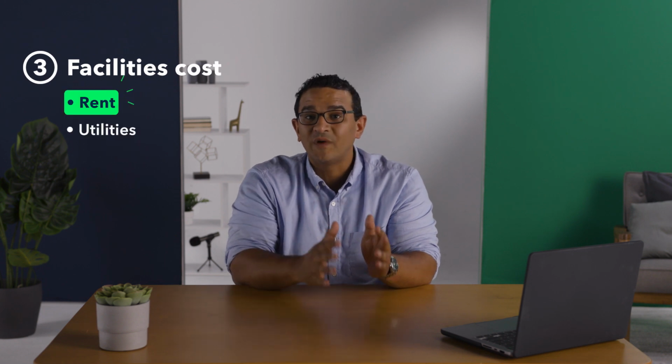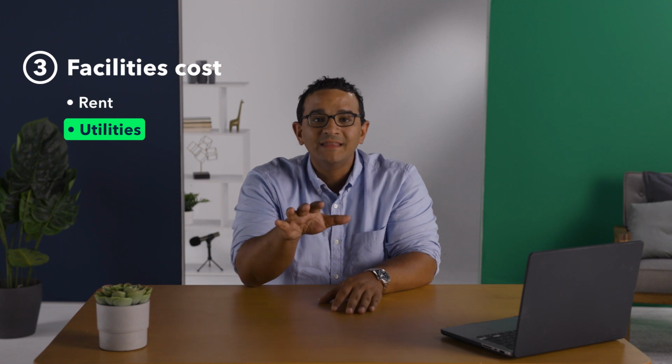Finally, there's the facilities cost. This is the cost to rent a warehouse and to pay for any associated utilities. This is especially important to consider when it comes to inventory that requires refrigeration or any sort of climate control, as it will draw more electricity costs to your business. Essentially, all the expenses that wouldn't exist if your business didn't carry inventory are considered to be carrying costs.